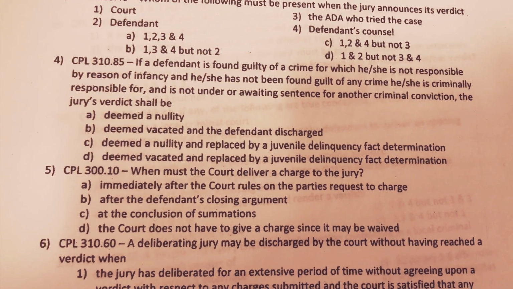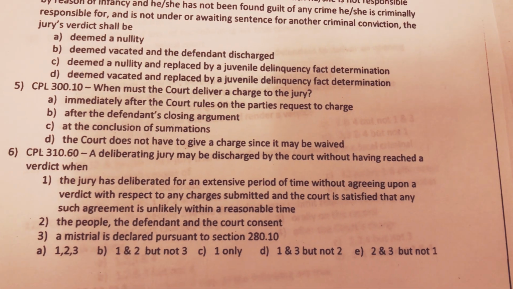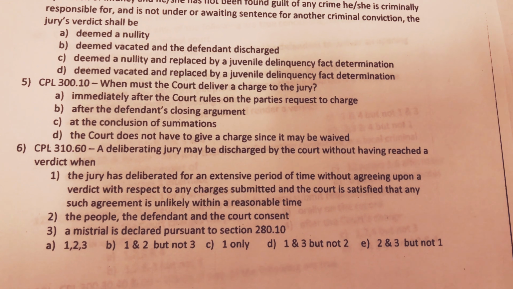Number 5, when must the court deliver a charge to the jury? At the conclusion of summations.